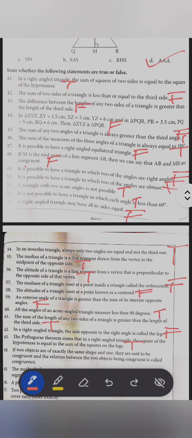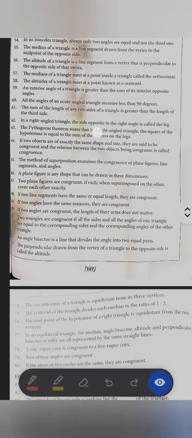If two objects are of exactly the same shape and size, they are said to be congruent, and the relation between the two objects being congruent is called congruency. Yes, that is also correct. So that is also true.